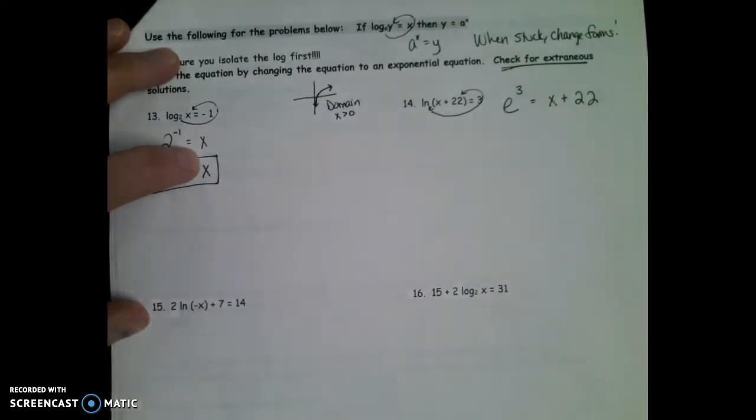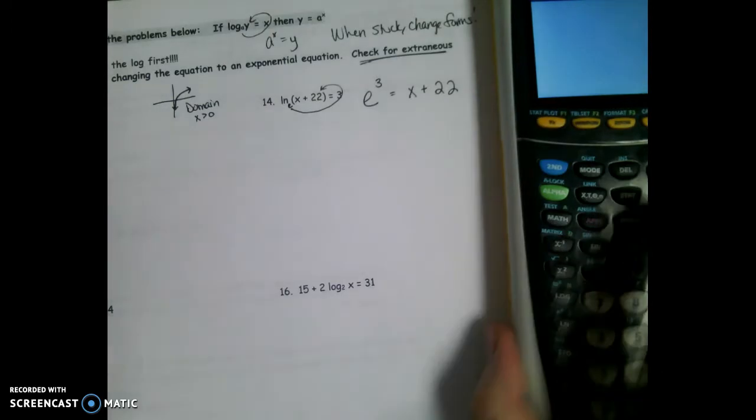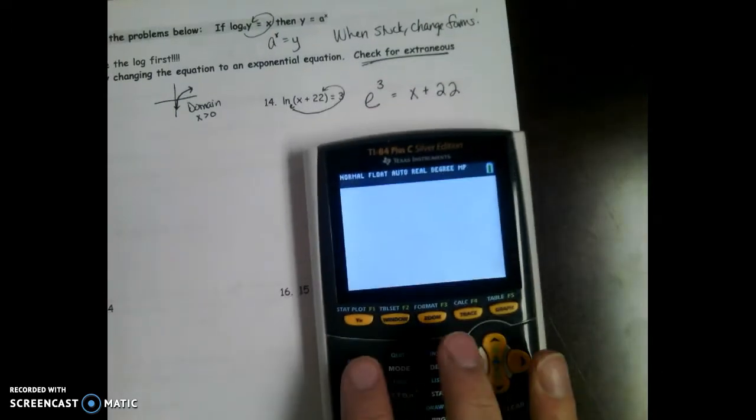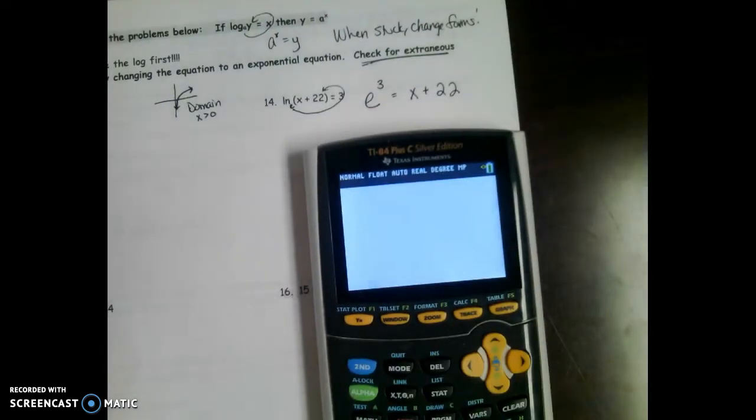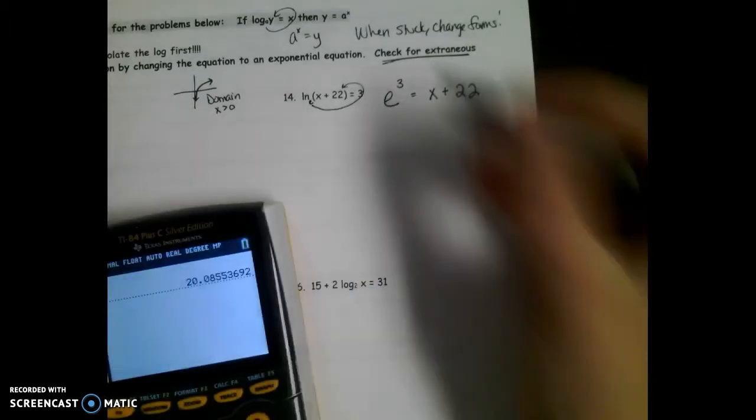You can punch e to the third in your calculator. Remember, e is above your ln button. Wherever your ln button is, e is directly above that. So in this calculator, I would punch in second ln to get my e, and then raise to the third. E to the third is about 20.086.